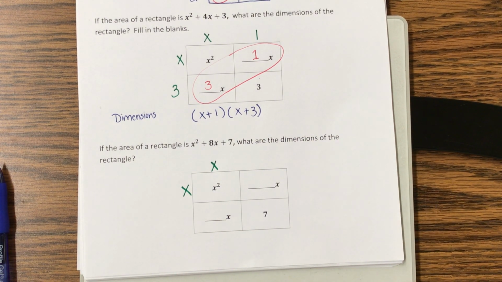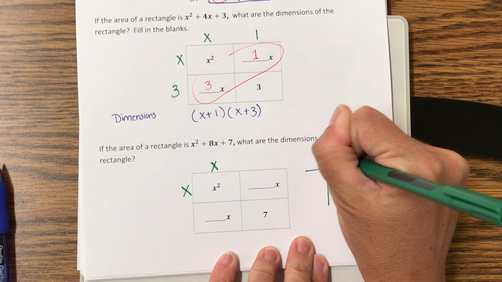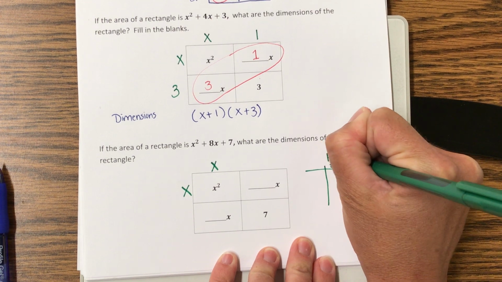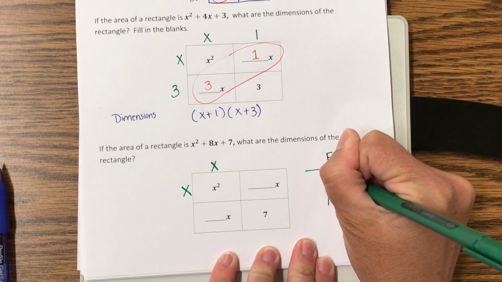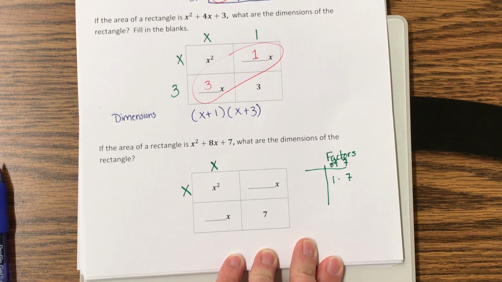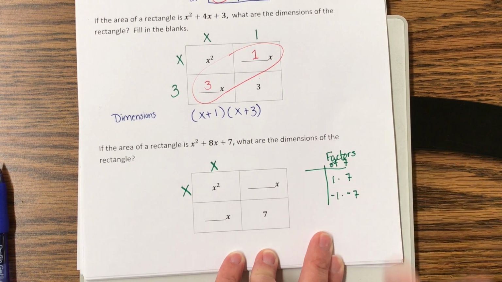Well, let's go back to our factors of 7. So my factors of 7 are 1 times 7, and the only other way I can write it to get factors of 7 is -1 times -7.